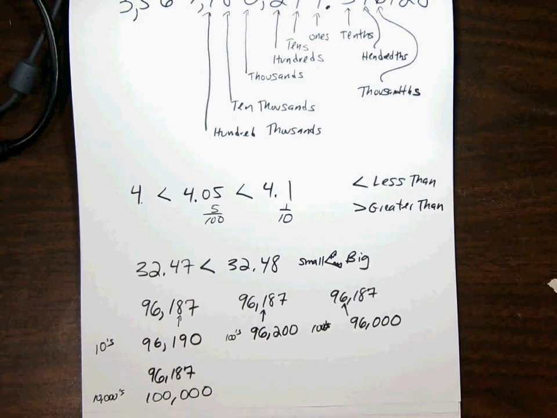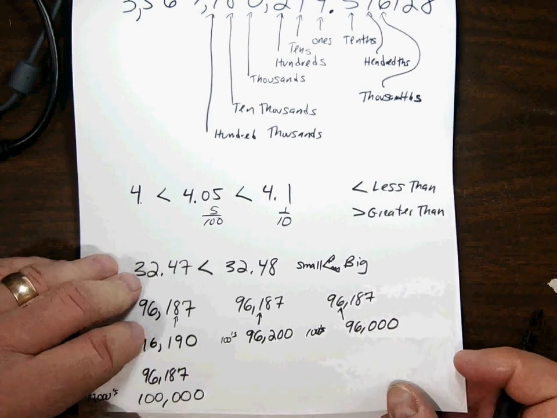Now, depending on your context, all of these answers are acceptable. How big is the state of Oregon? Well, you could say it's 96,187 square miles, right on the exact number. Or you can round it to any one of these positions. Depending on your context, you might just say 100,000, close enough. Or you might want to be a little more precise and say 96,000, close enough. It depends on what we're doing as to what is considered close enough and what isn't. So that's rounding a bigger number on the whole number side.